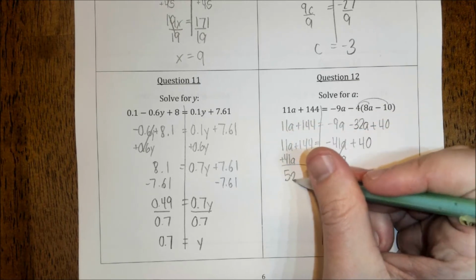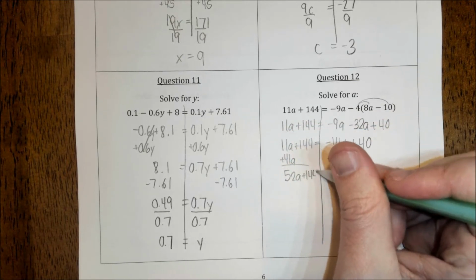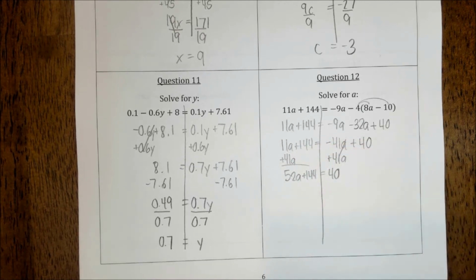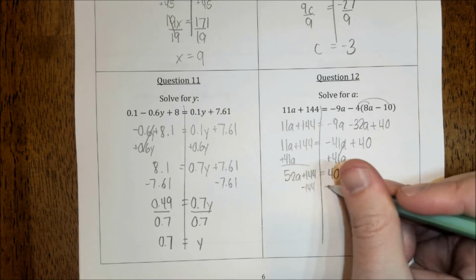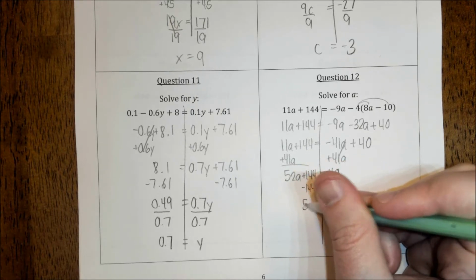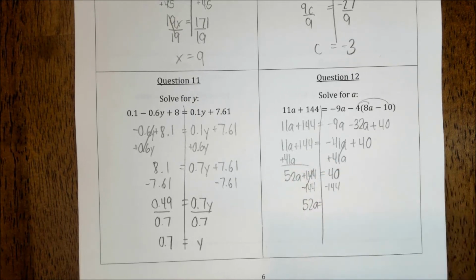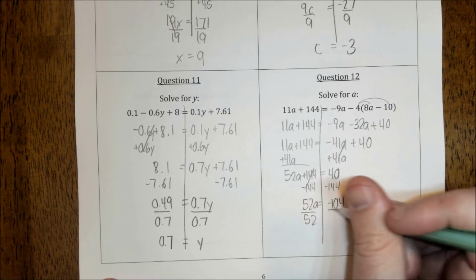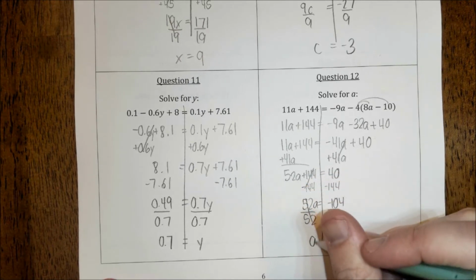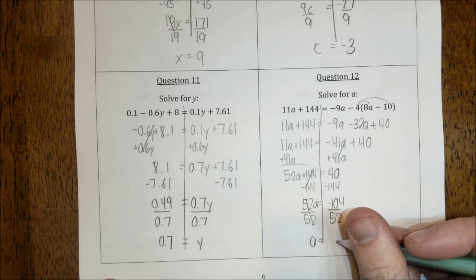We're going to get 52a plus 144 equals 40. Subtract 144 from both sides. We get 52a equals negative 104. Divide by 52 to both sides, and we get a equals negative 2.